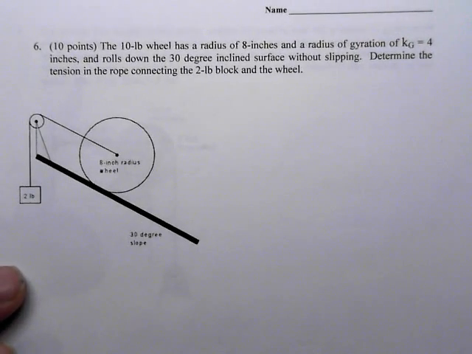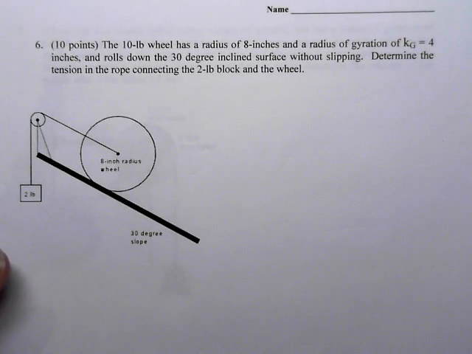Okay, so we have a 10-pound wheel, radius of 8 inches, radius of gyration of 4 inches. It rolls down the 30-degree inclined slope without slipping. Determine the tension in the rope connecting the 2-pound block and the wheel. Now, this would be a very good point to pause and say, is this either an energy or a momentum problem? And the answer is neither.